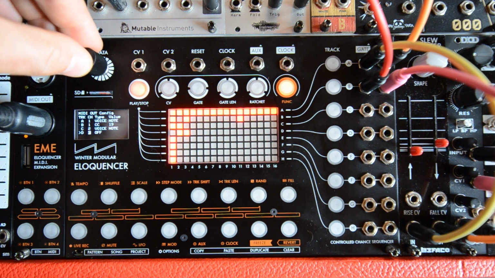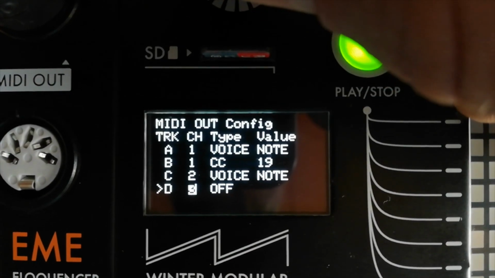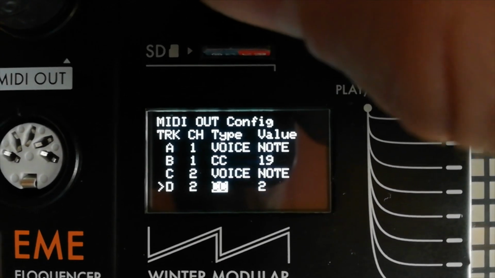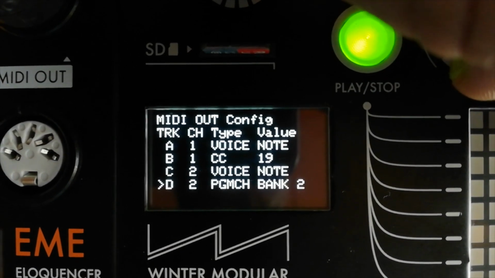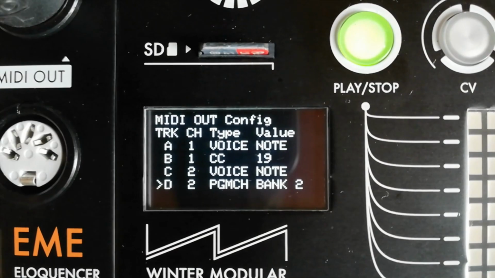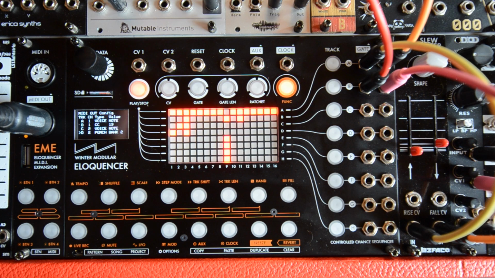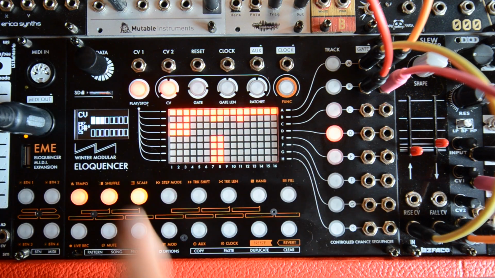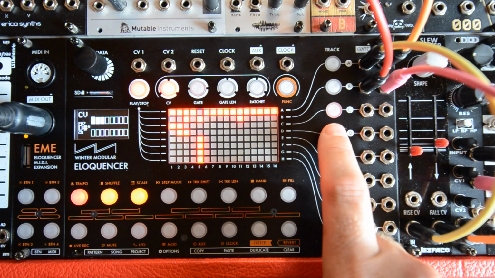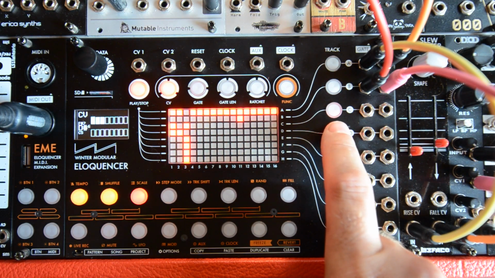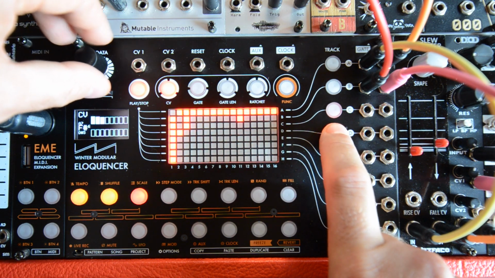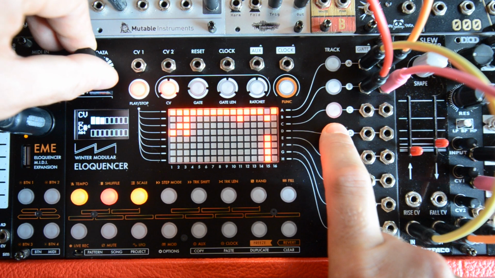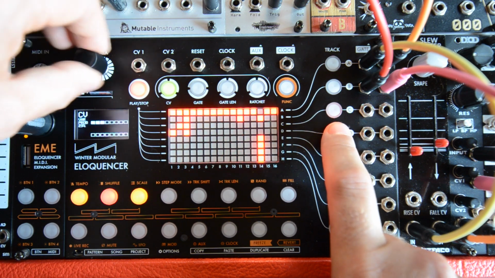I choose here that channel 2, track D, will be controlling channel 2, and it will be changing program change in bank 2. So now the CV is changing to different presets, to different programs in the synth. We can leave it fixed, or we can add a little bit of random.